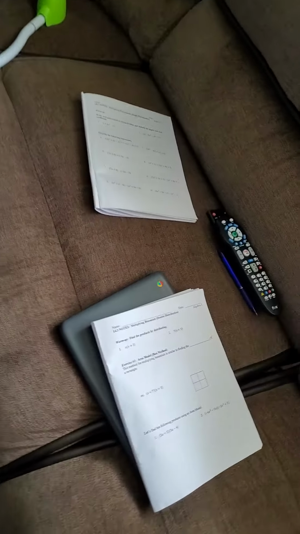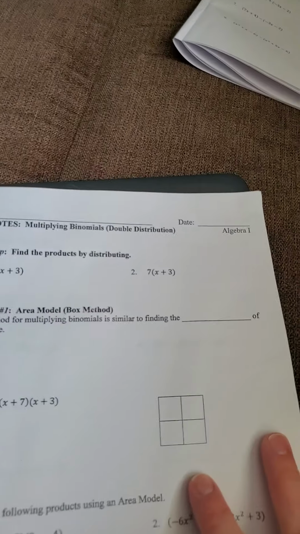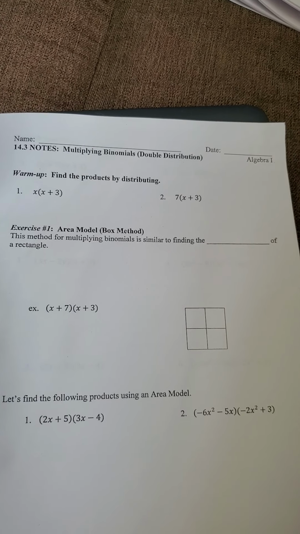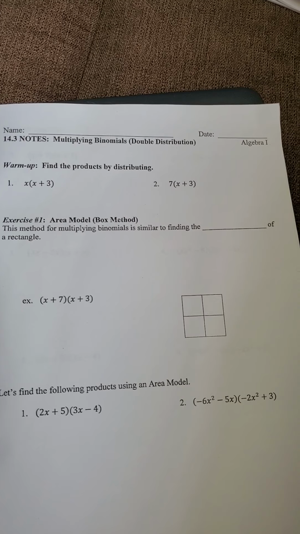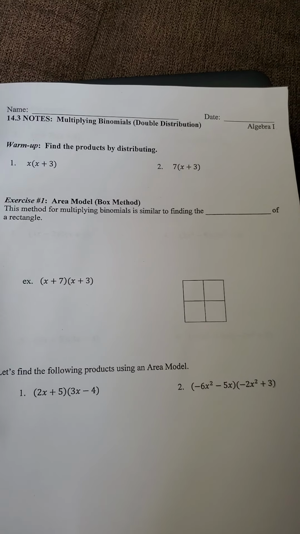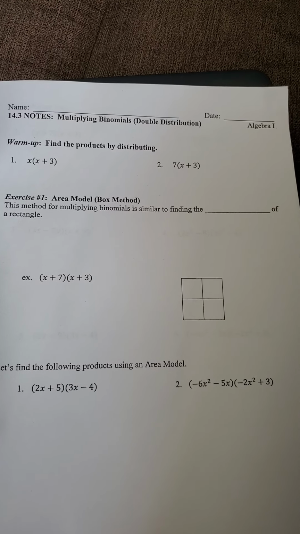Wackadoodle. Alright, so we know algebra doesn't stay easy. So we're going to have to move on to multiplying binomials, which means multiplying two polynomials that both have two terms. We call this the area model or the box method.